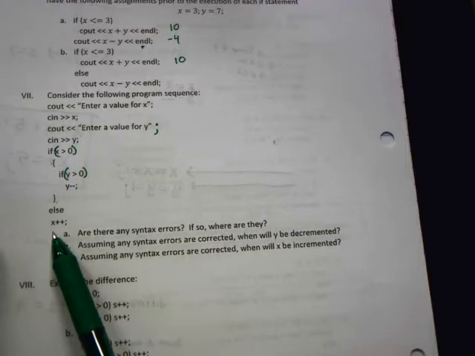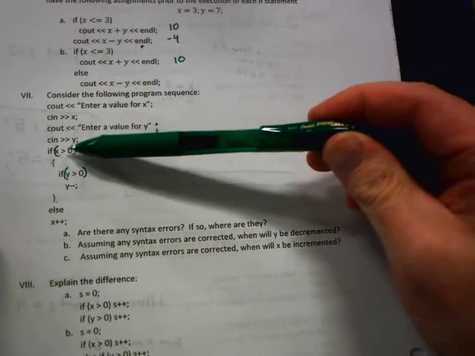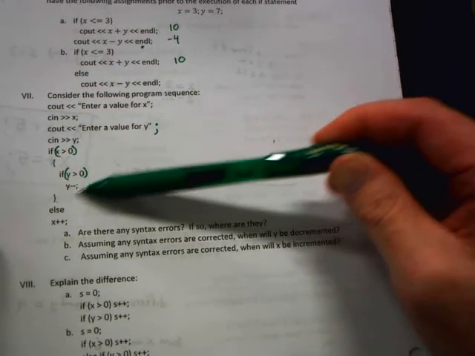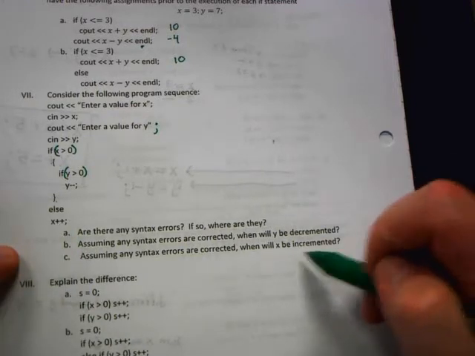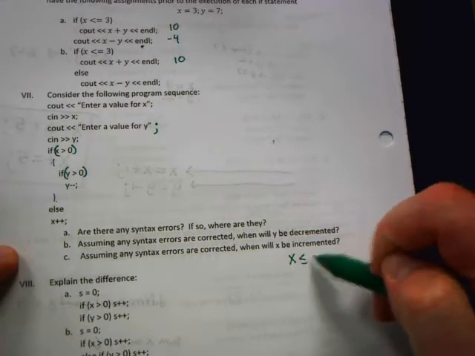Close. The opposite of that. If they type in a number greater than 0, then this part's going to run, isn't it? When is X going to get made bigger? When somebody types in a number X less than or equal to 0. So the answer for C is whenever X is less than or equal to 0.